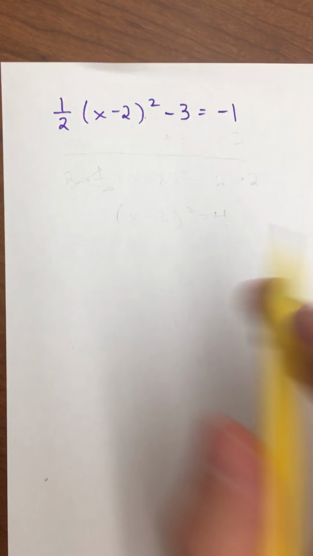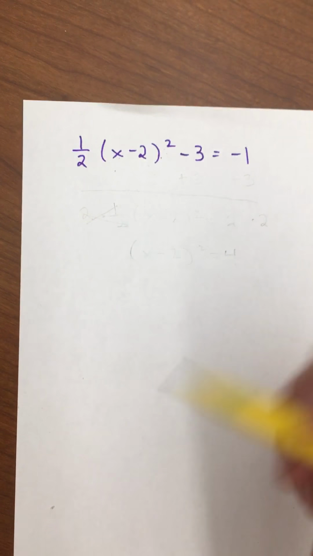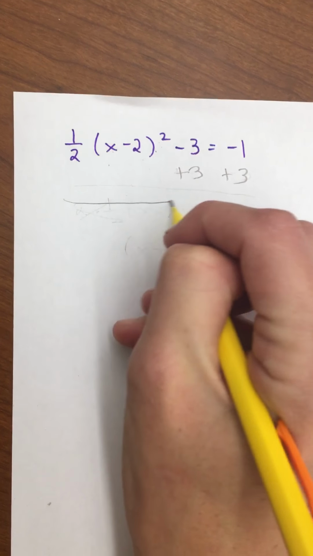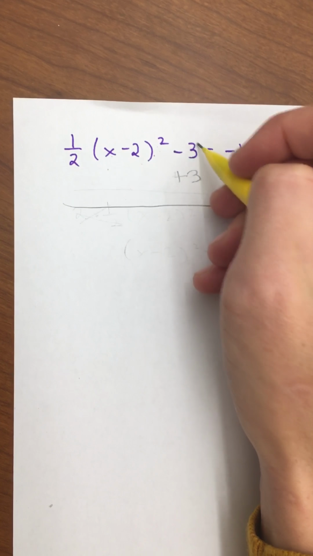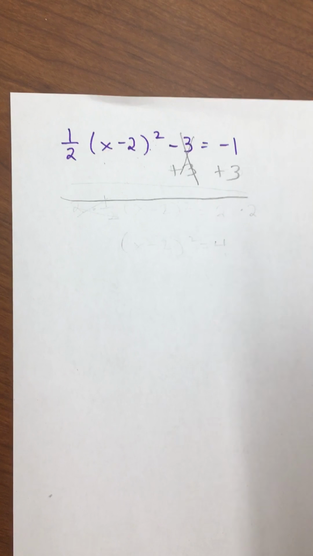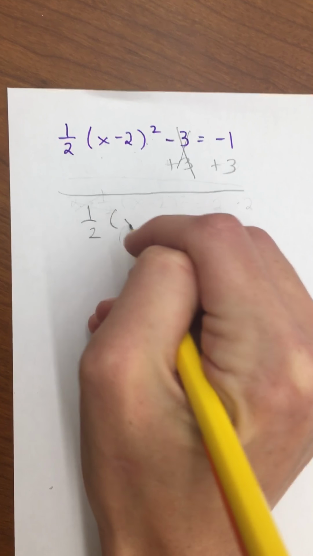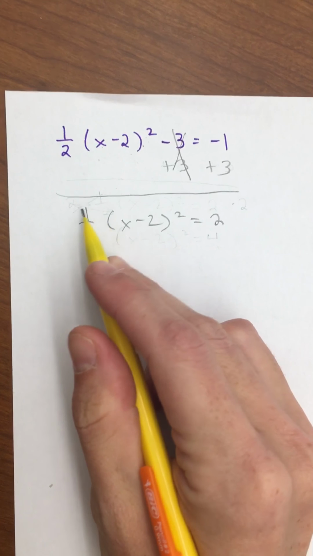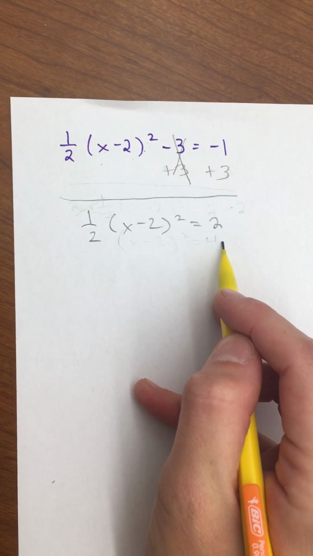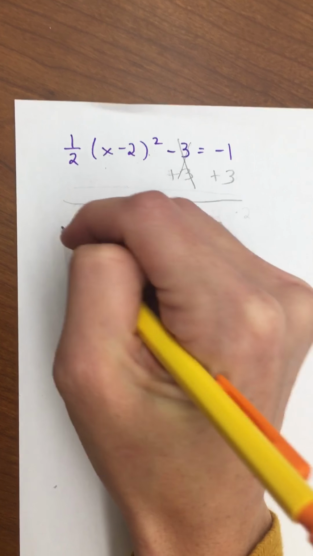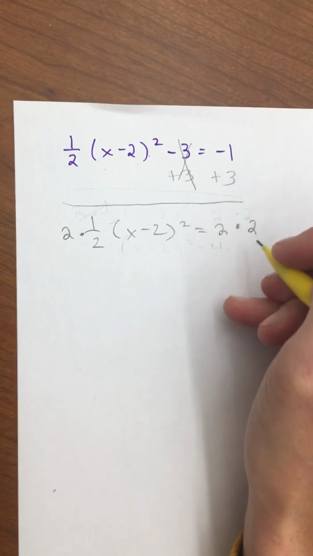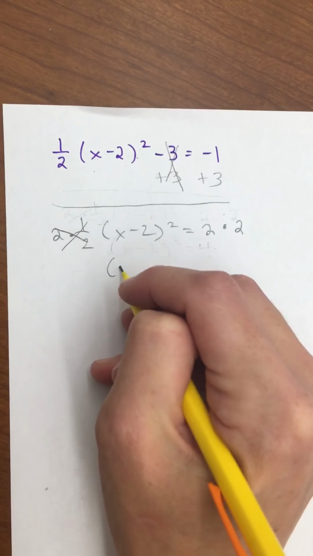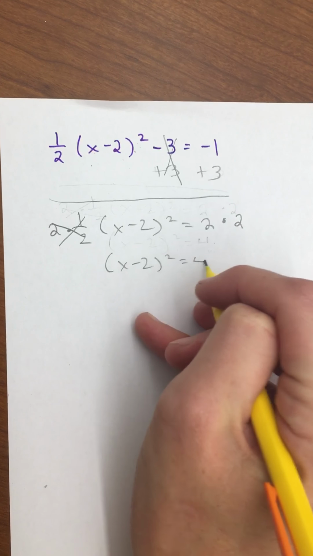All right, so the whole idea is that I want to isolate x. So how am I going to do that? The first thing I'm going to do is begin my balancing process. I'm going to eliminate this minus 3 by adding 3 to both sides of my equation. I get 1/2 (x minus 2) squared is equal to 2. Now, to eliminate this 1/2, I can either divide both sides by a half, but I personally would rather multiply both sides by 2 to eliminate a fraction. So that eliminates it. I now have (x minus 2) squared is equal to 4.